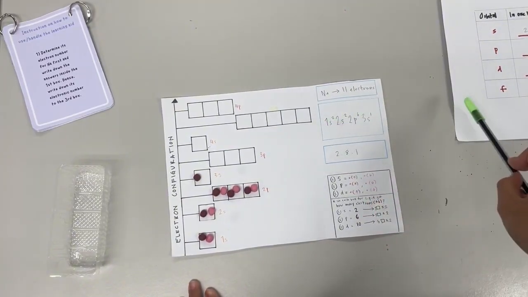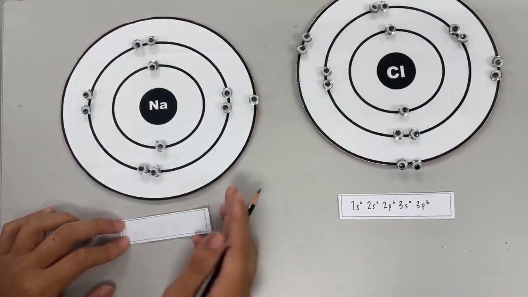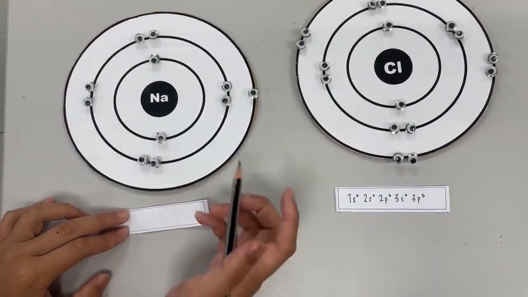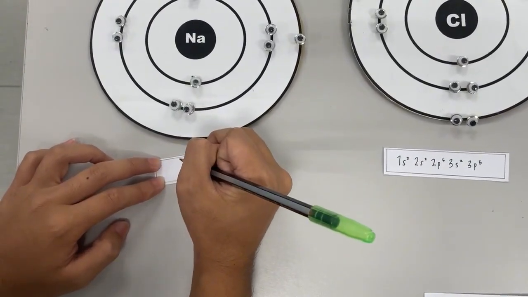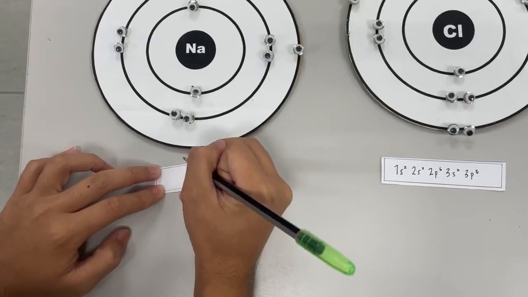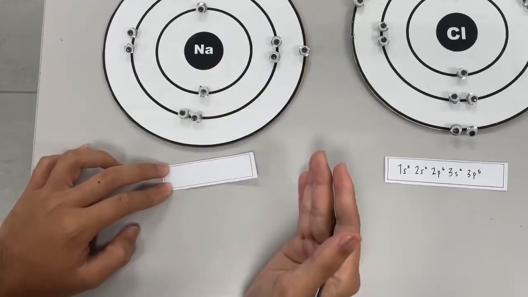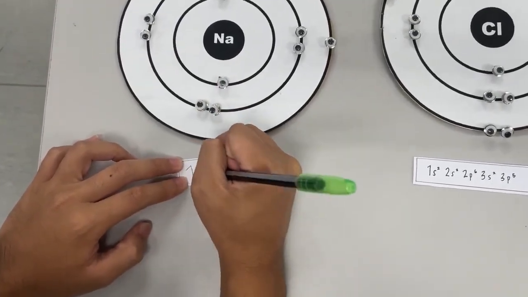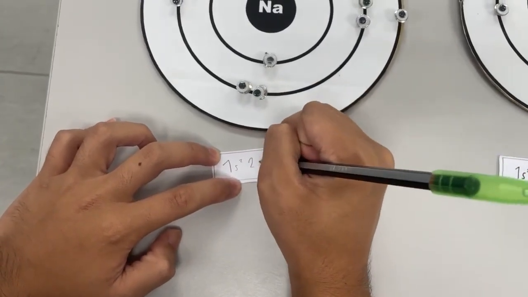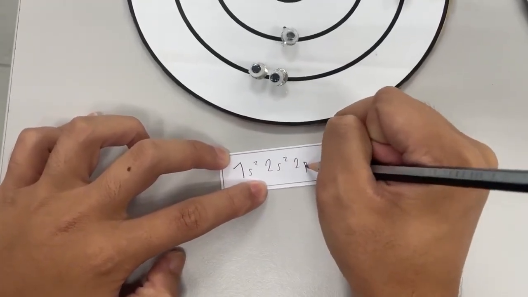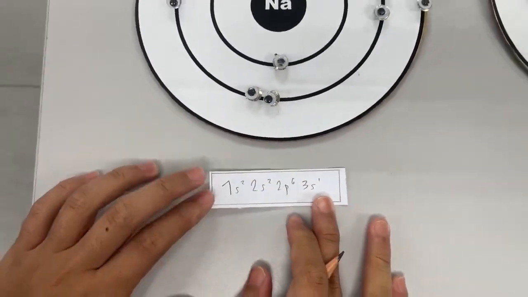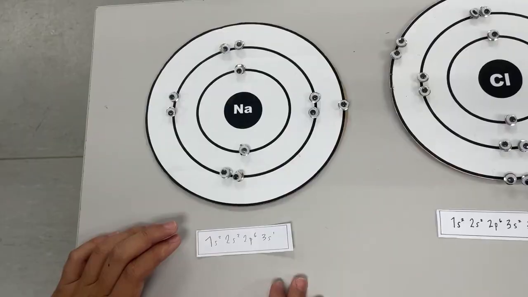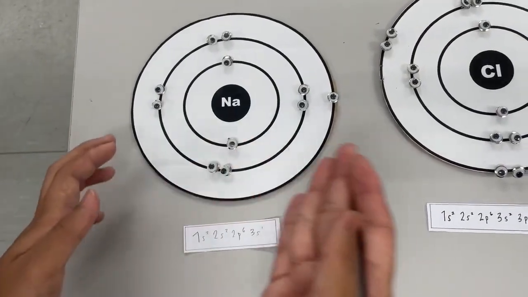Same goes to the others. From the electron configuration, write down its electron configuration back. So it will be 1s2, 2s2, 2p6, 3s1. So I'm using the last question from ionic bond.